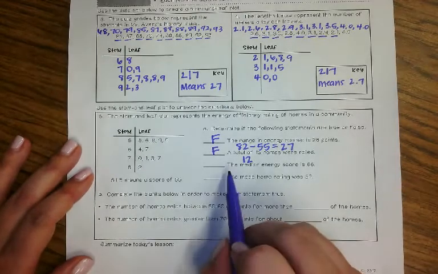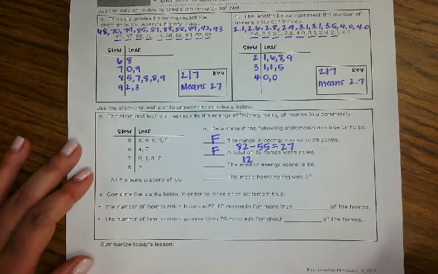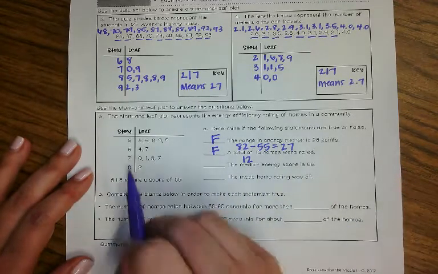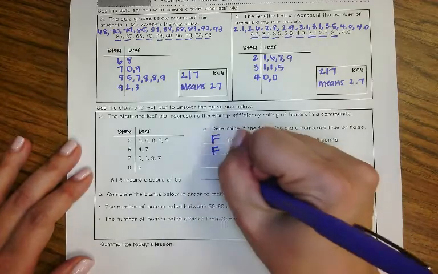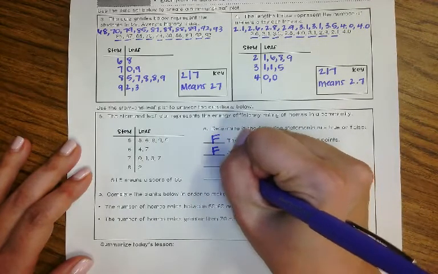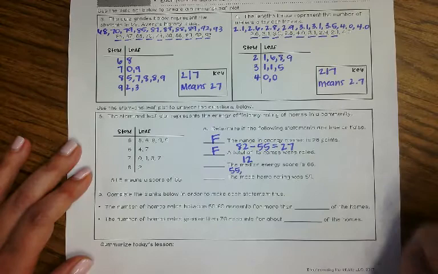Okay, the next statement says the median energy score is 66. So to find the median, we want to take our stem and leaf plot and create a list of data.